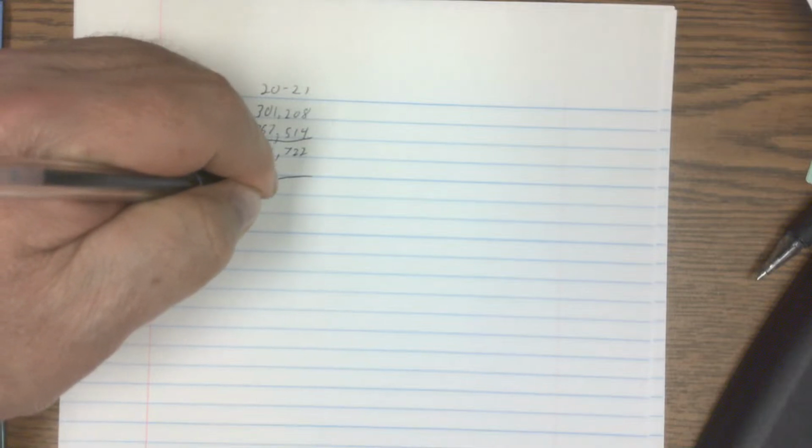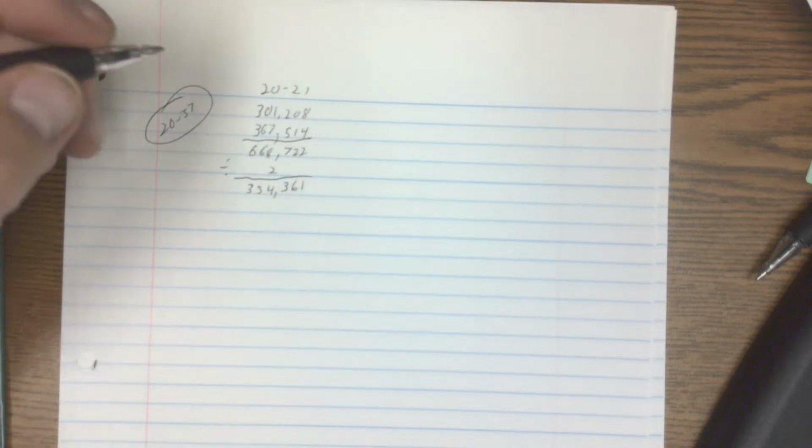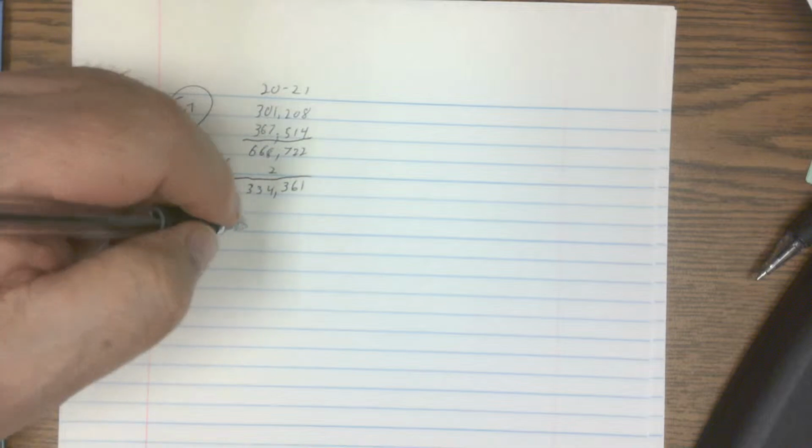Add those two together, we get 668,722. We need to divide that by 2, and we get 334,361. That'll be our average inventory.